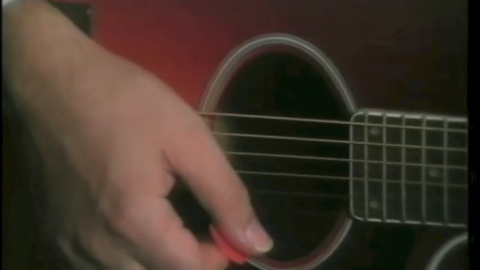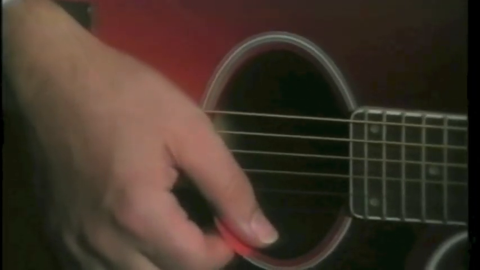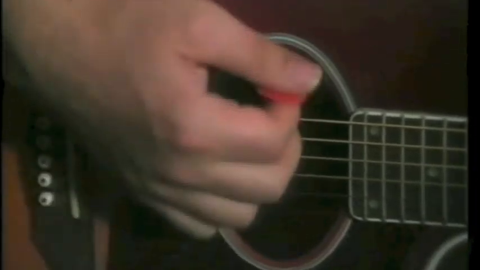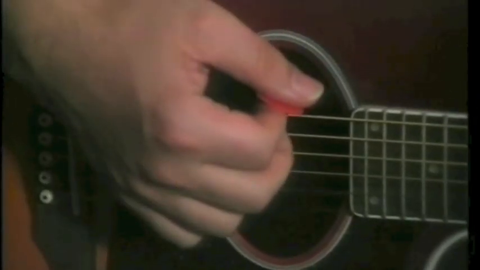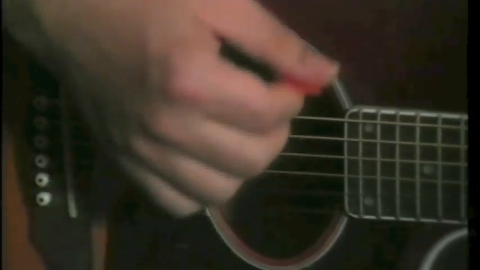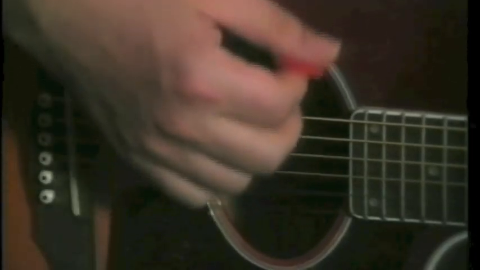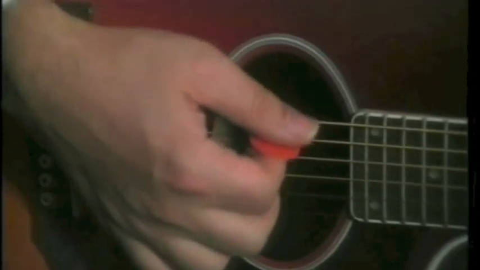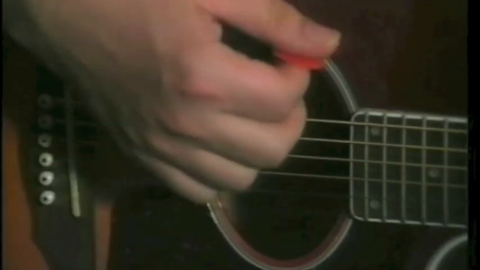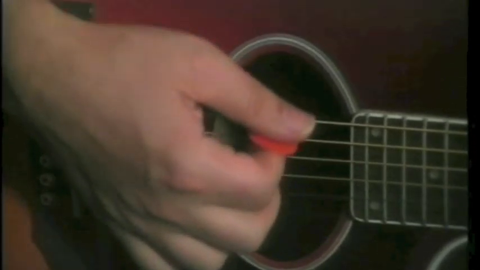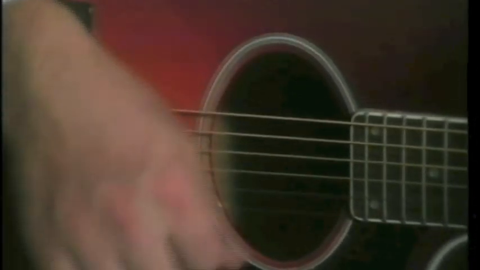Or if you like to count them, you can count and after each of the numbers. 1, 2, 3, 4. 1 and 2 and 3 and 4 and. Then it's simply a matter of deciding which of those down and up strums you're actually going to strike the strings with the pick. So I can go down on 1, not hit the strings coming up, down on 2, not hit the strings coming up, and then hit the strings 3 and 4 and.